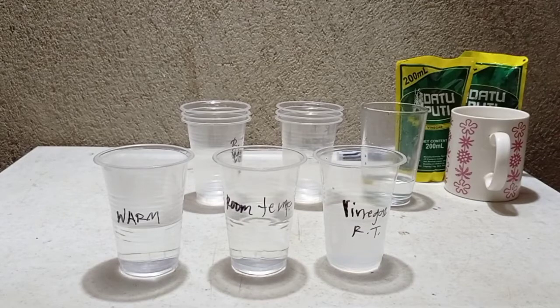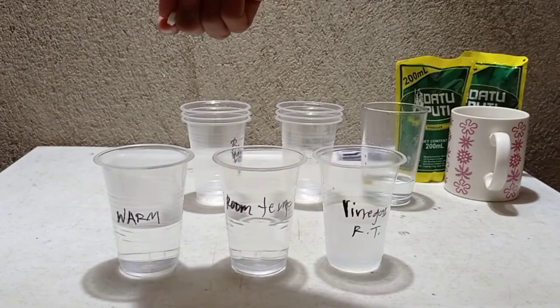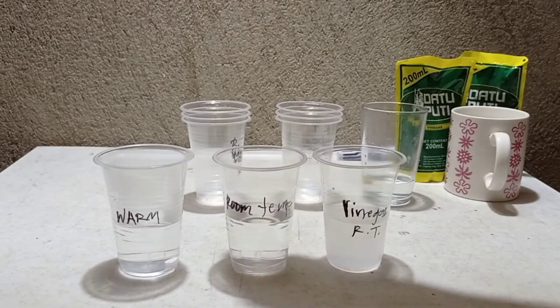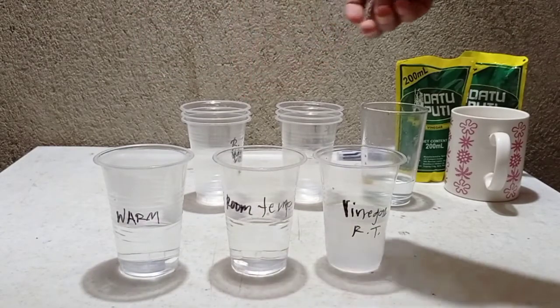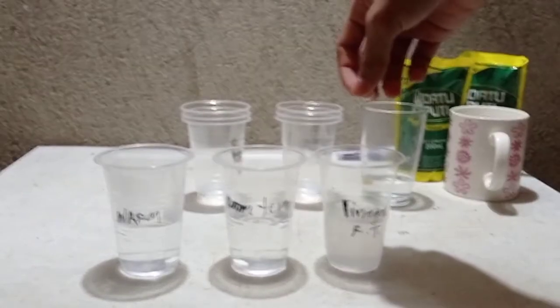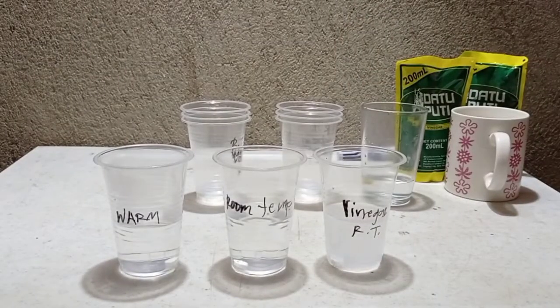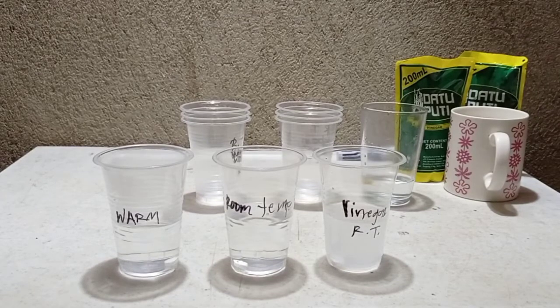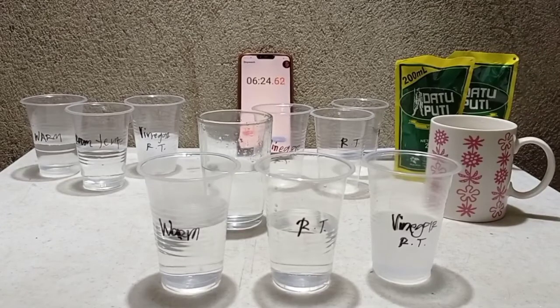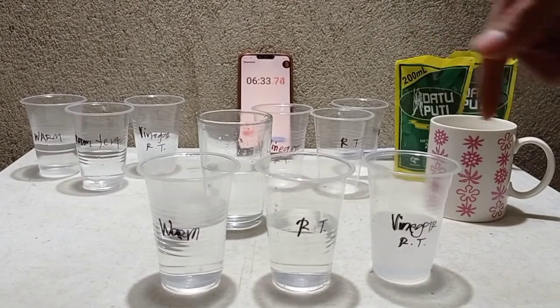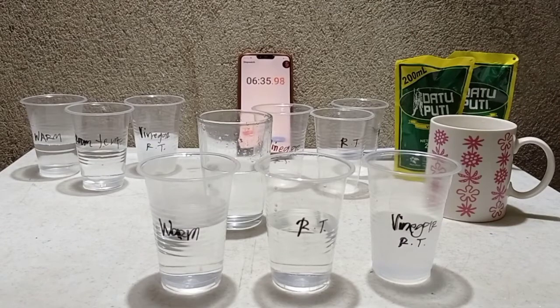So we will be putting whole tablets in each sample. So first in warm water, in room temperature water, and in the vinegar. While waiting for our whole tablet samples to be completely dissolved, we will now proceed to these samples here that we will be putting broken tablets.